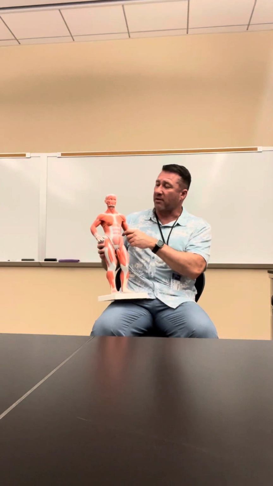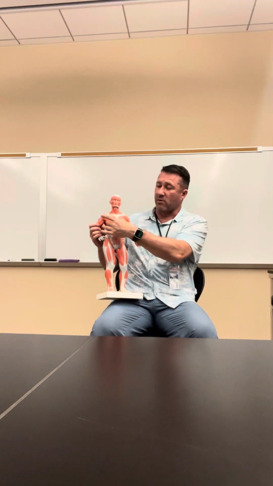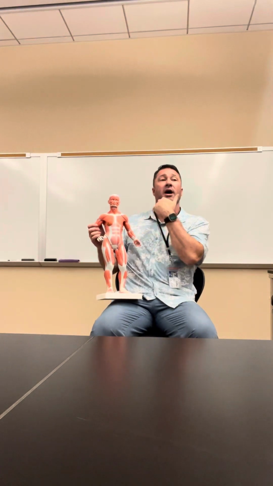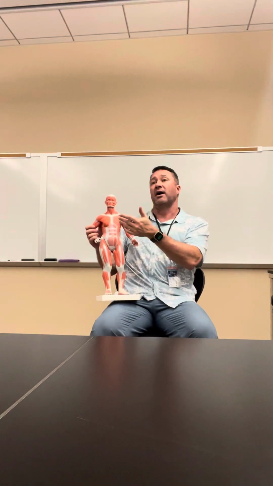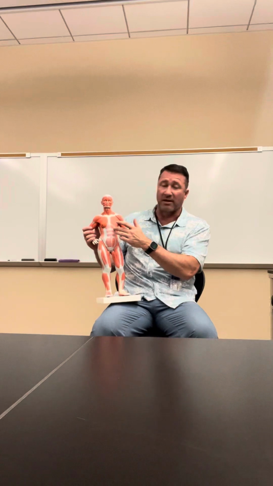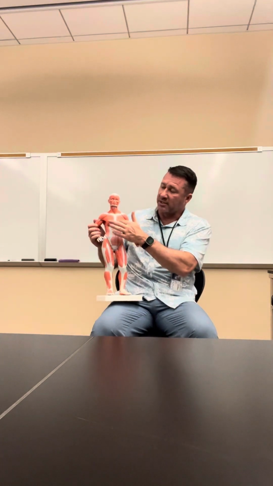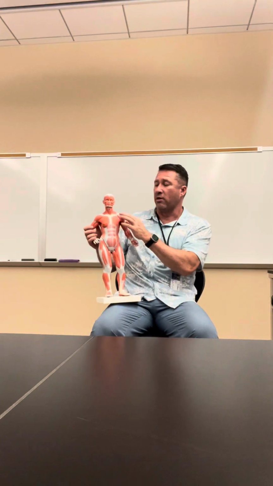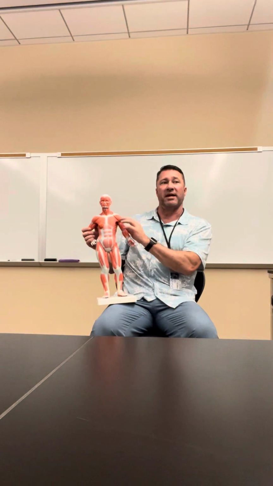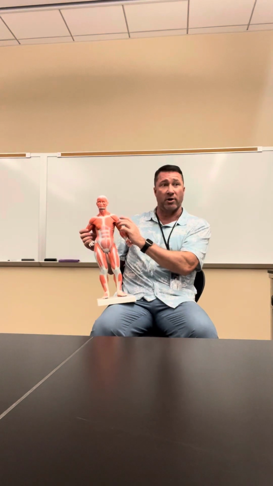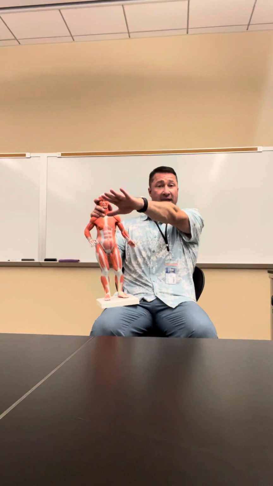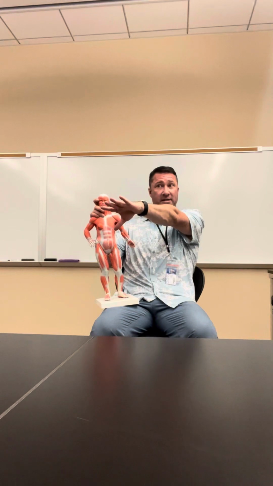We'll stay with the front of the body. So for example, we've got here one of the two major flexors of the humerus, the pectoralis major. Its origins are the sternum and clavicle, and it inserts basically distal to the greater tubercle of the humerus. Its job is to flex, adduct, and internally rotate the humerus.